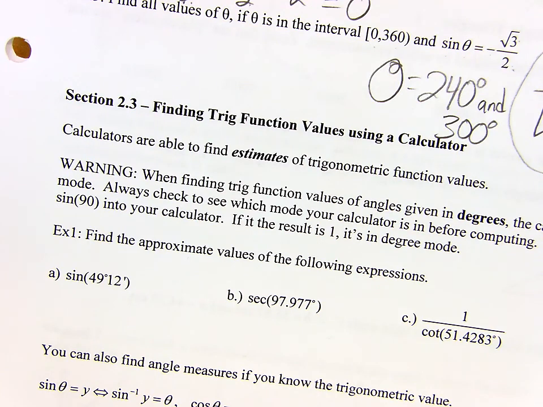All right, so section 2.3 we're talking about calculators we're going to be using to find estimates of our trig function values. So we need to make sure, we've talked about this before, you have to be in degrees. The mode has to be set in degrees. If you have your mode in radians or something else, you're going to get everything wrong.